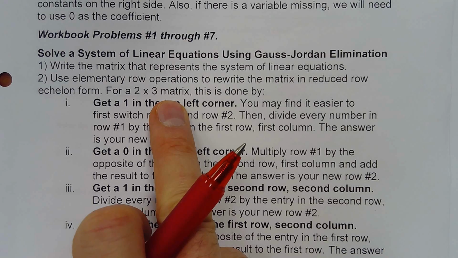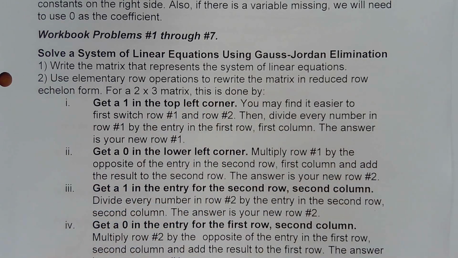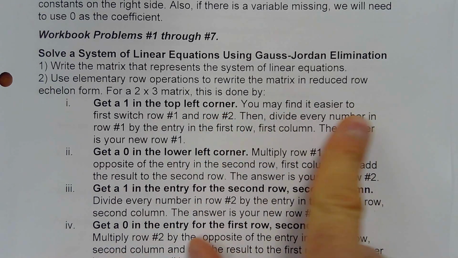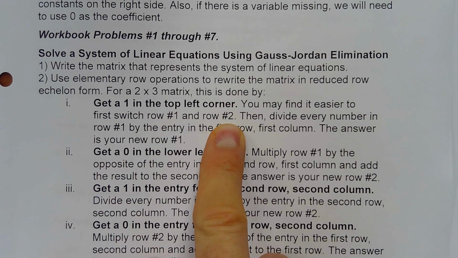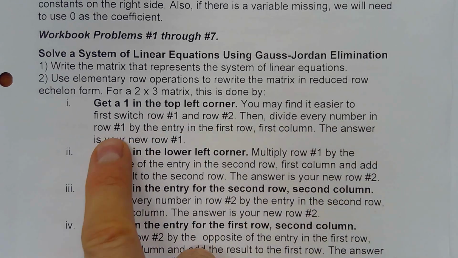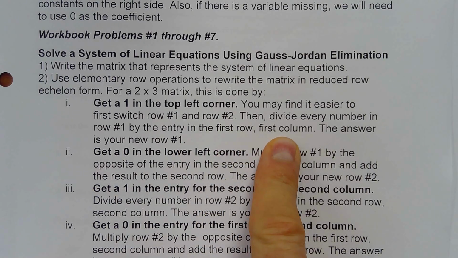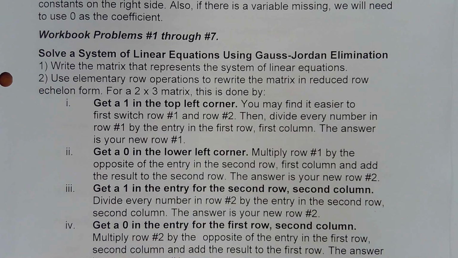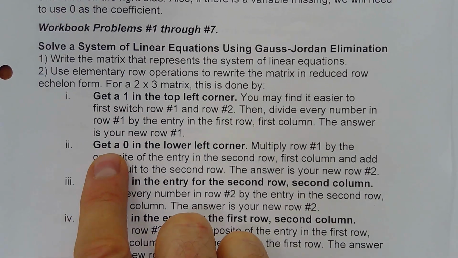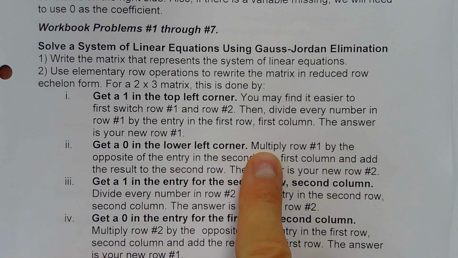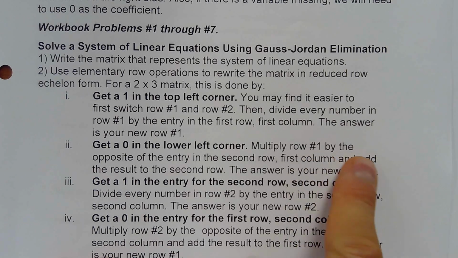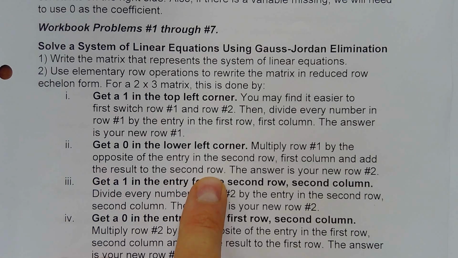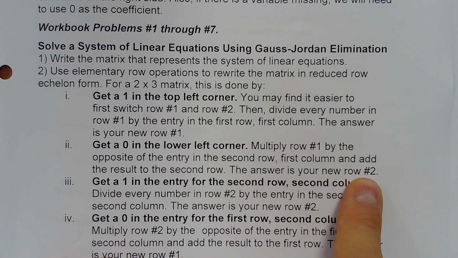For a 2 by 3 matrix, this is done by getting a 1 in the top left corner. You may find it easier to first switch row number 1 and row number 2. Then divide every number in row number 1 by the entry in the first row, first column. The answer is your new row number 1. That's your first step. Next, get a 0 in the lower left corner. Multiply row number 1 by the opposite of the entry in the second row, first column, and add the result to the second row. The answer is your new row number 2.